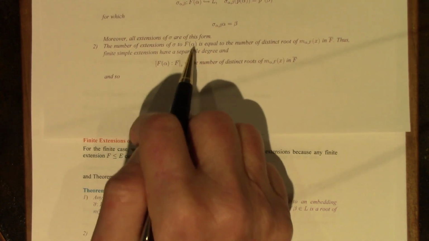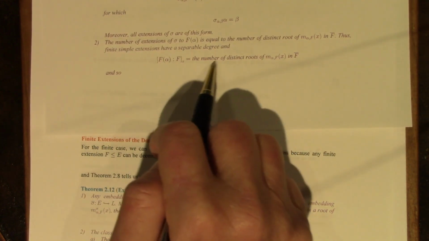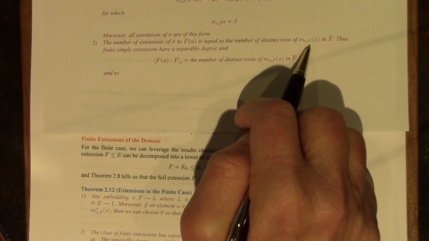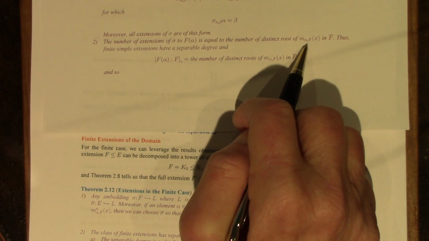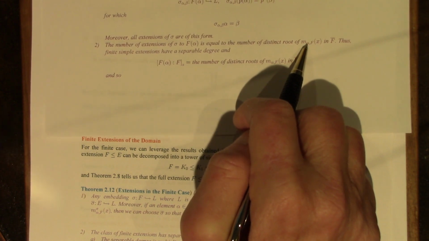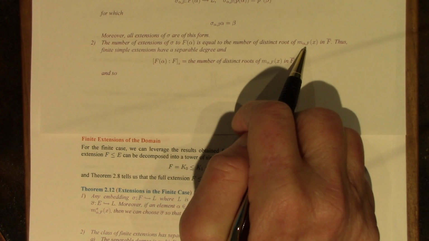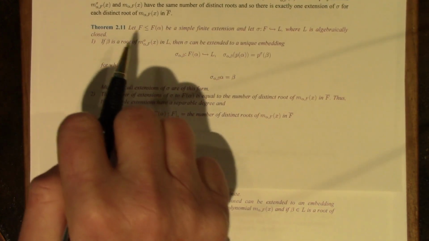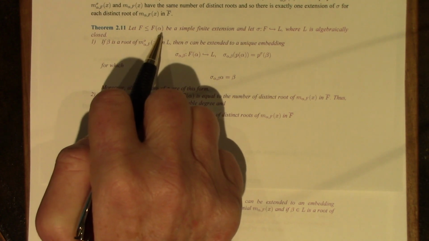So the number of extensions is equal to the number of distinct roots of this minimal polynomial. That has nothing to do with sigma. It has to do only with alpha, with the extension F to F with alpha joined.